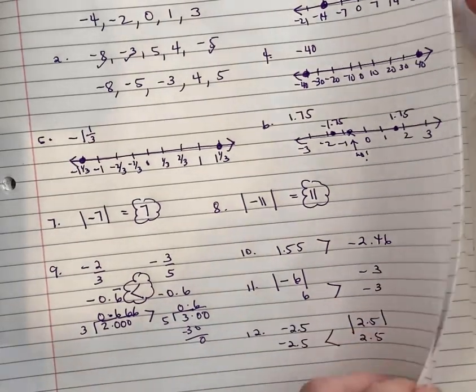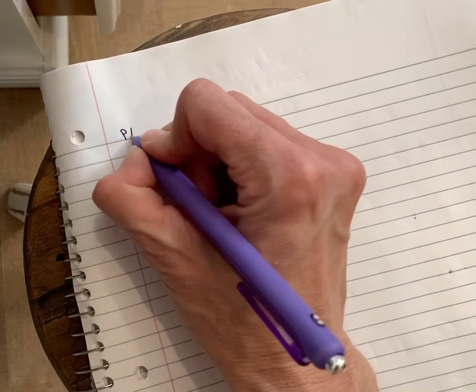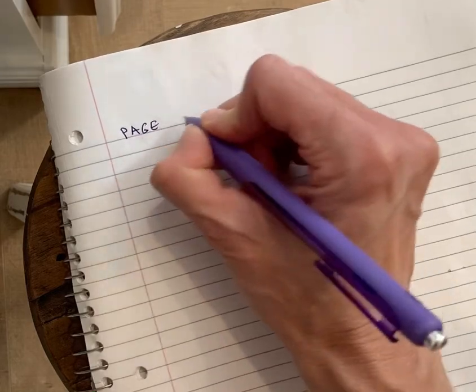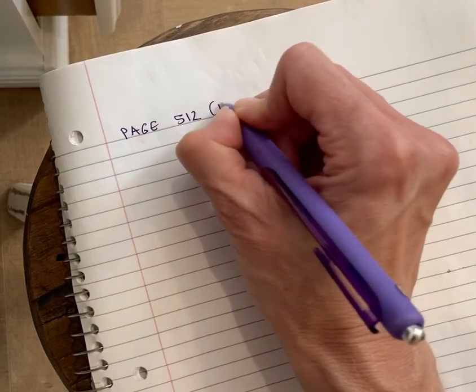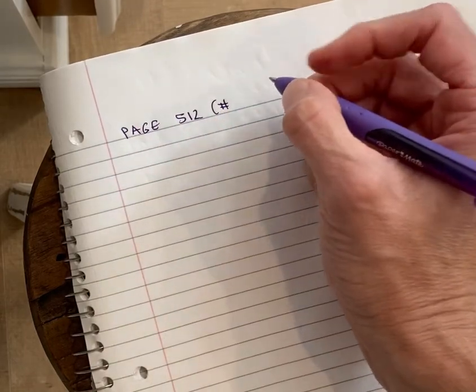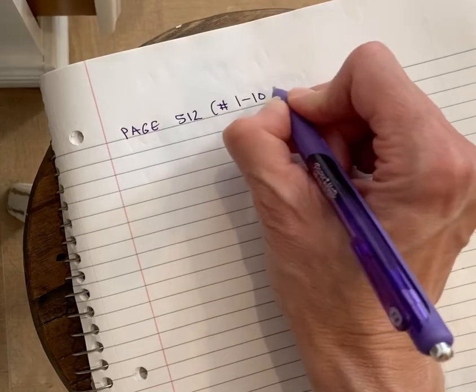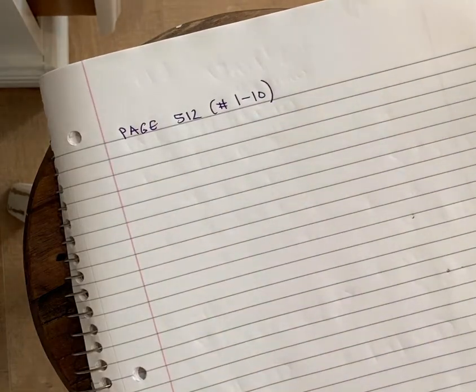I'm going to turn the page to get a fresh start for the second part of the review. So the second part of the review, we are doing page 512, numbers 1 to 10. We have 3 parts to our review.